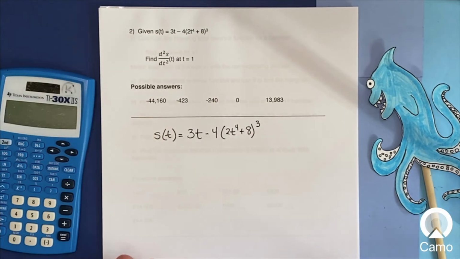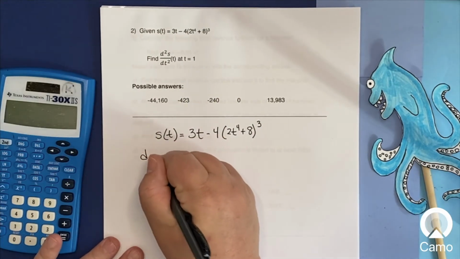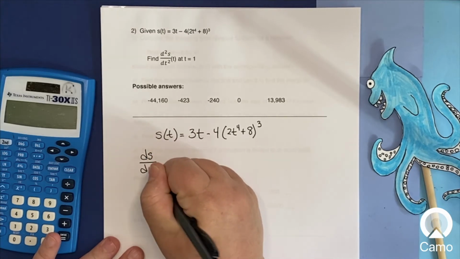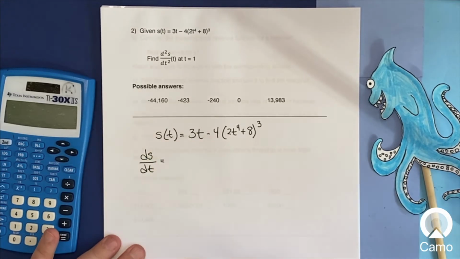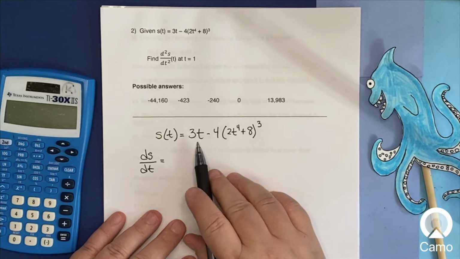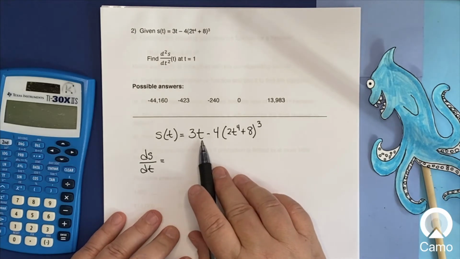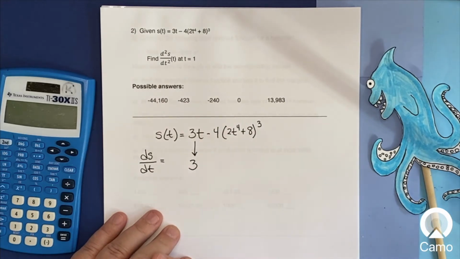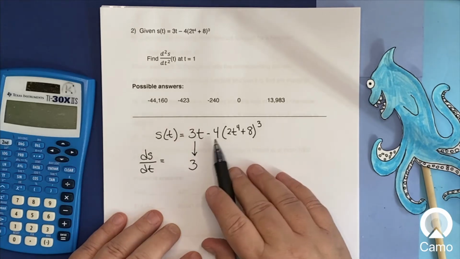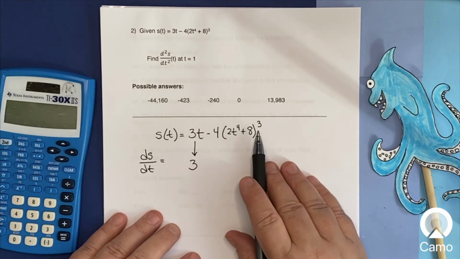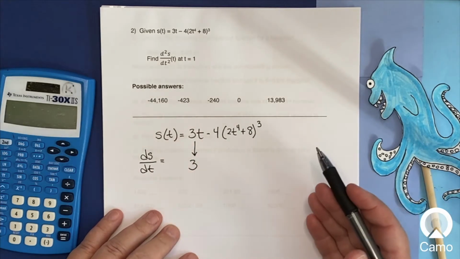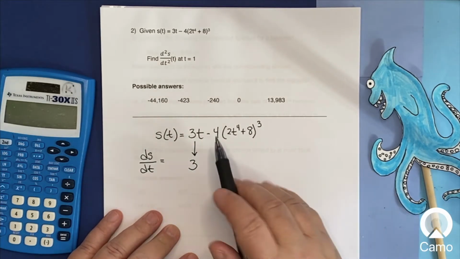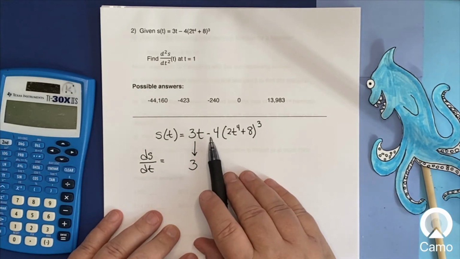is the second derivative. So ds over dt equals, and then I take the derivative. So the derivative of 3t becomes 3. Remember, when you're taking a derivative, you get demoted. The power goes down by 1. Next up, I got a bunch of stuff. I'm going to use the chain rule here. You can also think of it as the power rule in some ways. Chain rule, power rule, your choice.